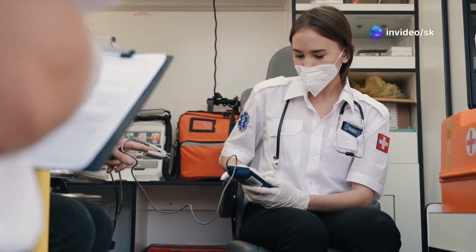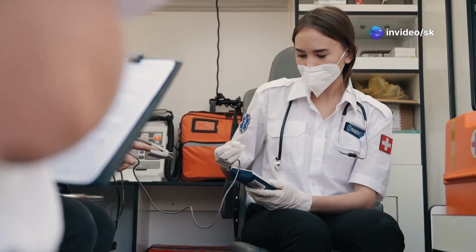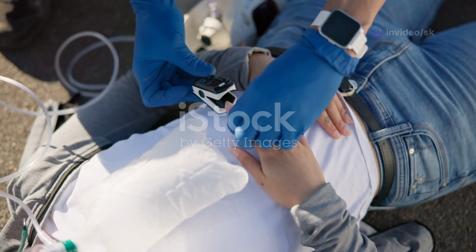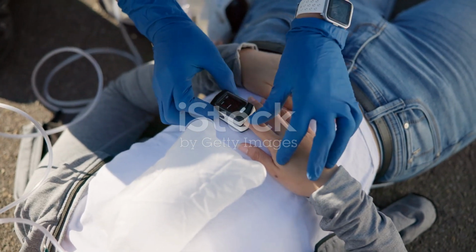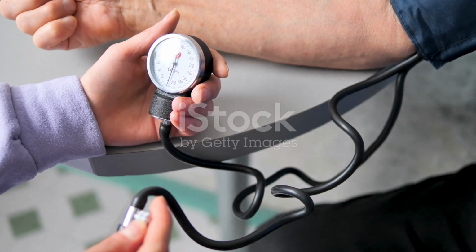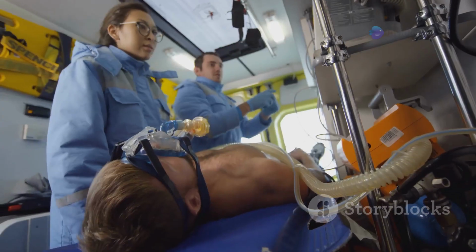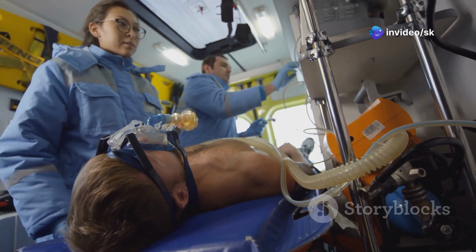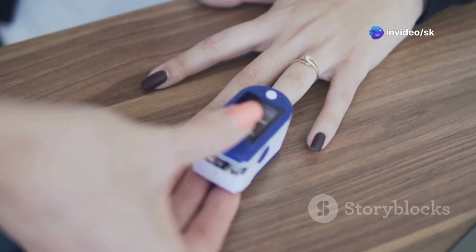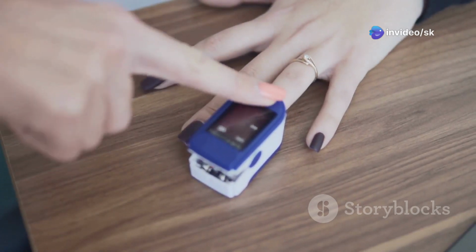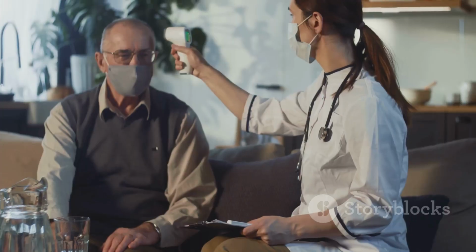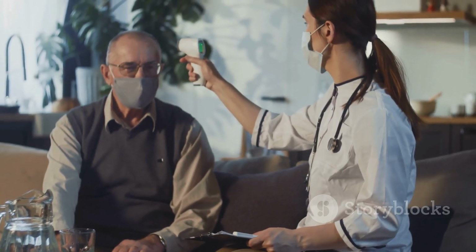Throughout the assessment and treatment, continuously monitor vital signs. Pulse. Assess the rate, rhythm, and strength of the pulse. Blood pressure. A drop in blood pressure can indicate shock. Respiratory rate. Count the number of breaths per minute. Oxygen saturation. Use a pulse oximeter to measure the oxygen level in the blood. Temperature. Monitor for fever or hypothermia.